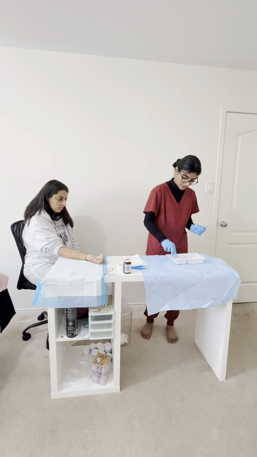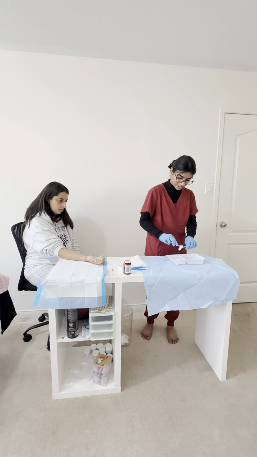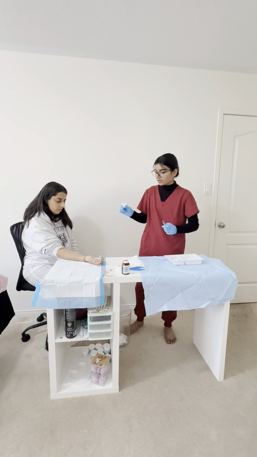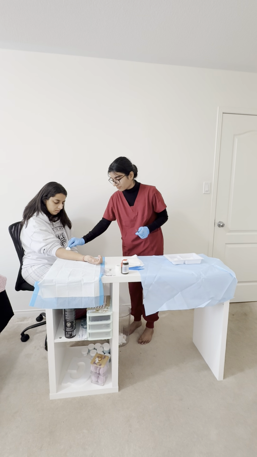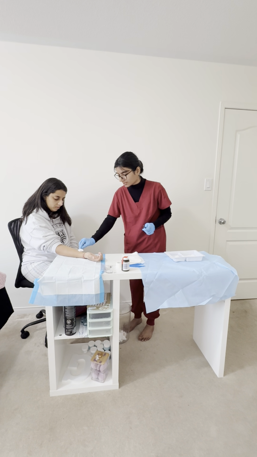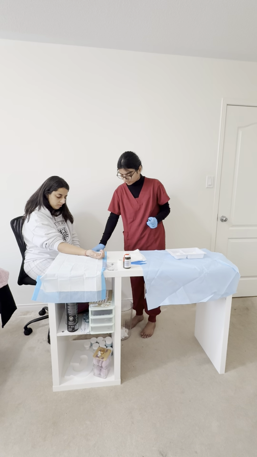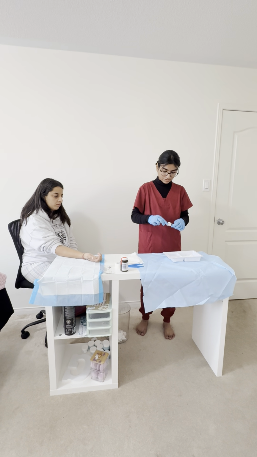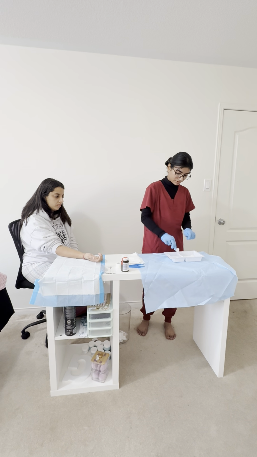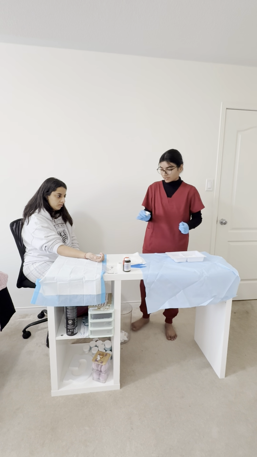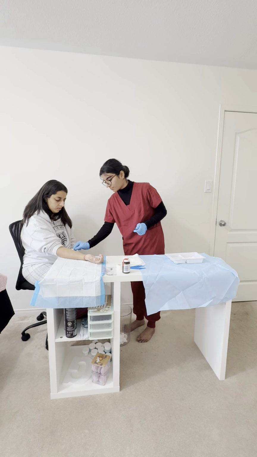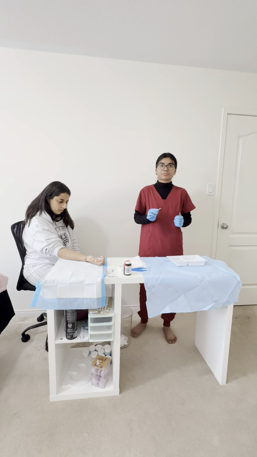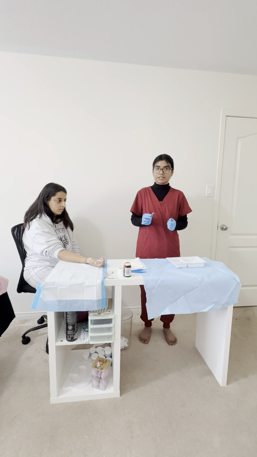I'm taking another one, doing the same thing, putting into saline solution, squeezing it away, and now I'm going to clean the farthest side from me, from head end to foot end, just in a single stroke. Afterwards, I'm going to take another one, dipping it into saline solution, squeezing a little. Now I'm going to clean the nearest side to me from top to bottom, just single stroke. After cleaning, now I'm pat drying the area.